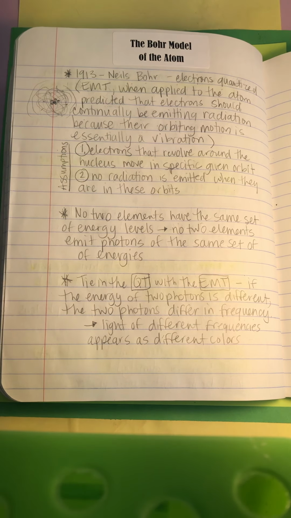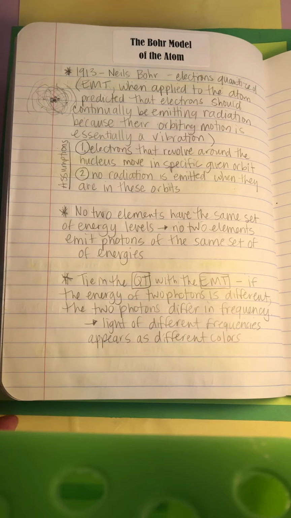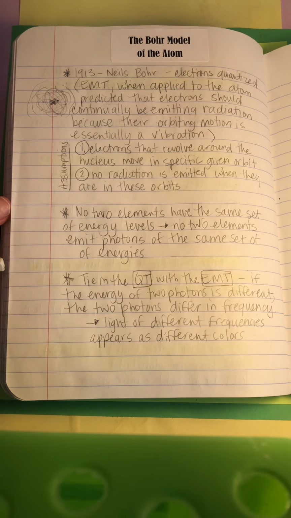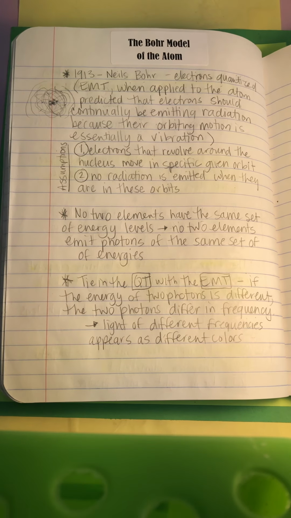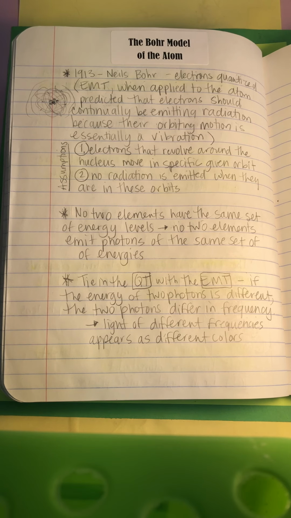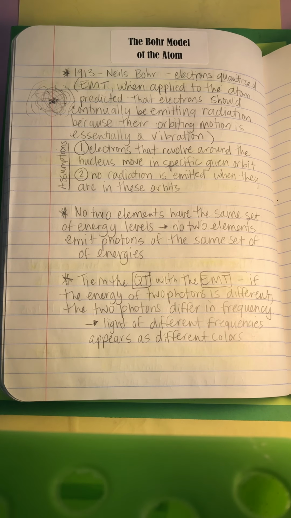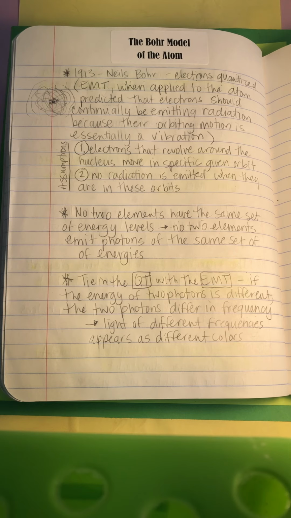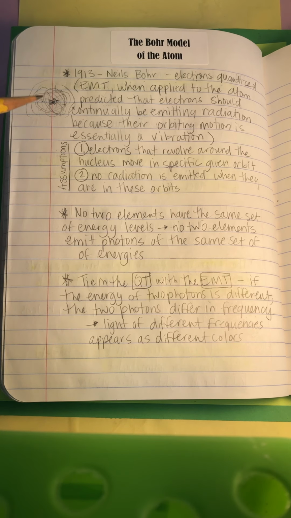When it's constantly emitting those waves, would it eventually lose that energy over time as it continually revolves around the center in its orbiting? And as it gradually loses its energy, it would gradually fall in towards the nucleus, and the atom would explode, die.